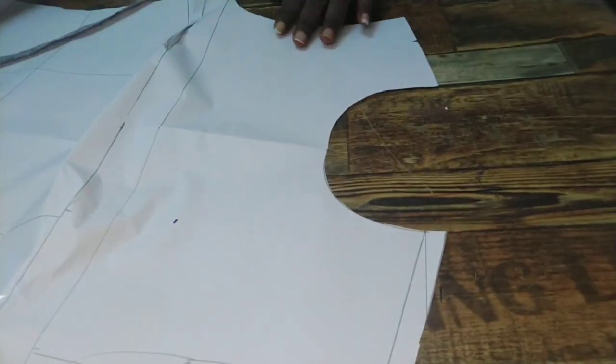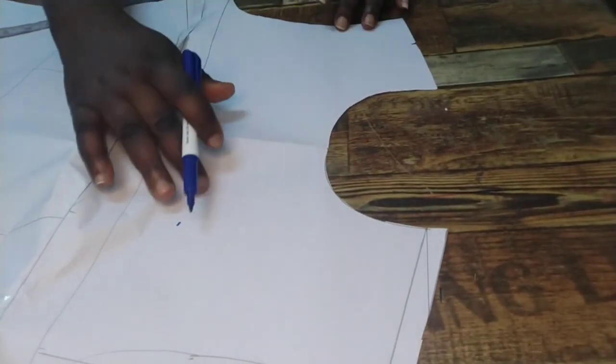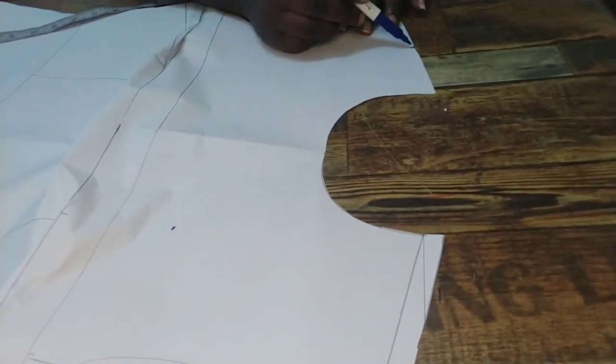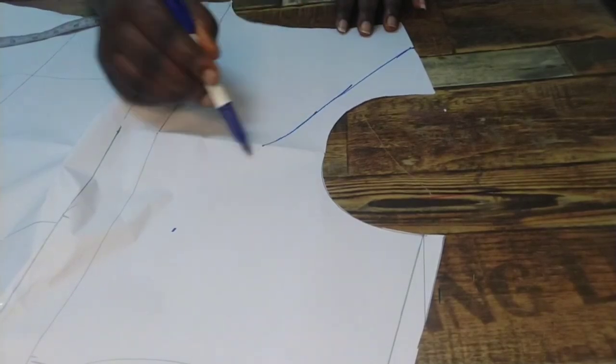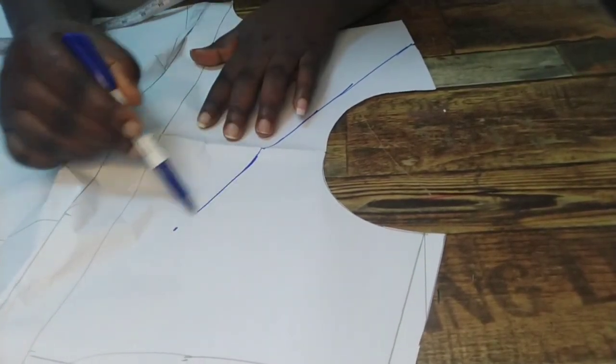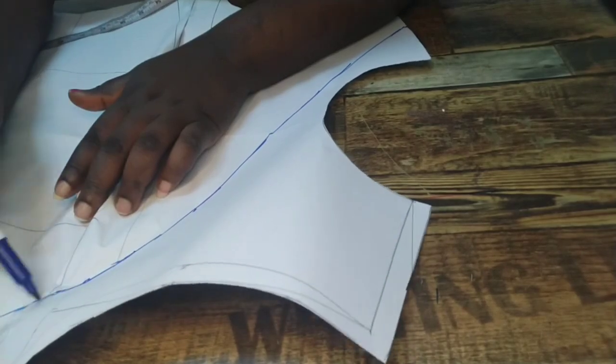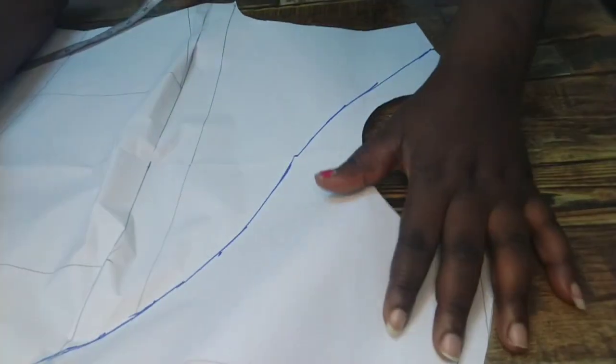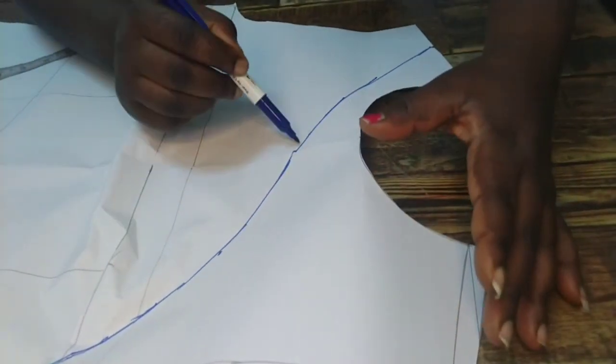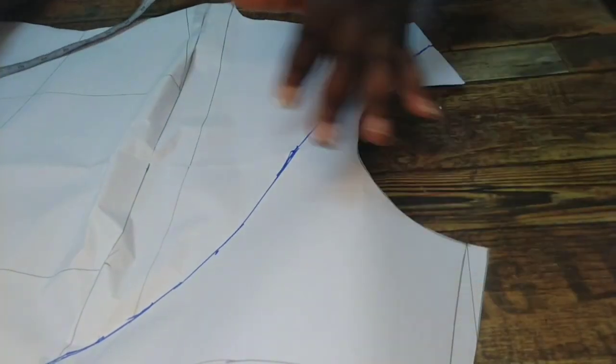So from this place, from here, I will connect it to meet this. How? Like so. I will connect it this way. You can see what I'm doing. I will connect it to meet this line. You can see this is one design that we are doing. I hope you can see.